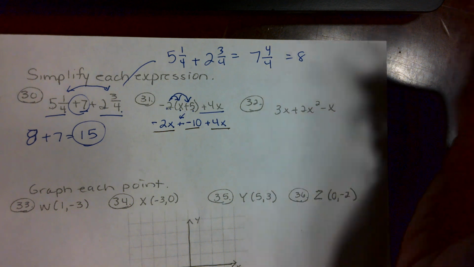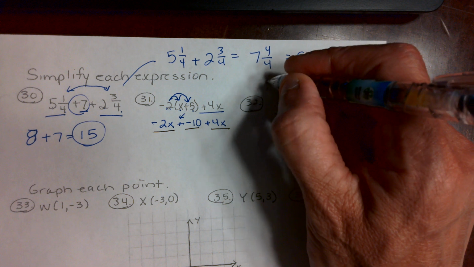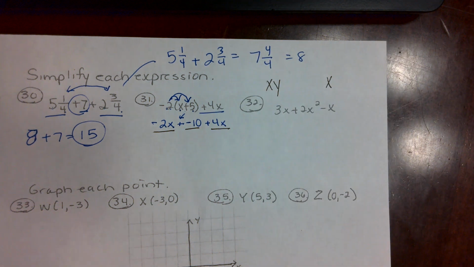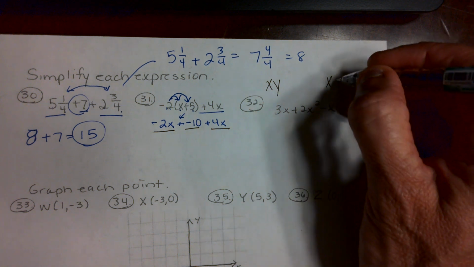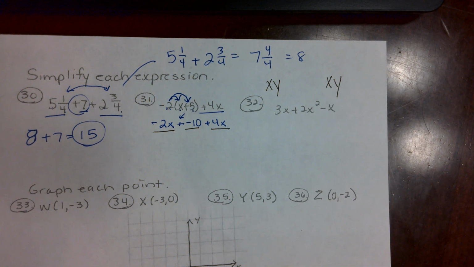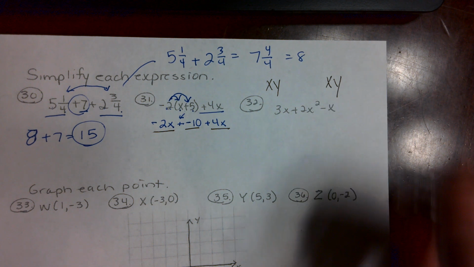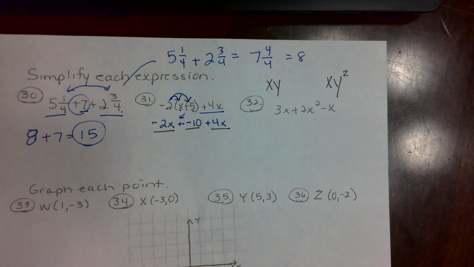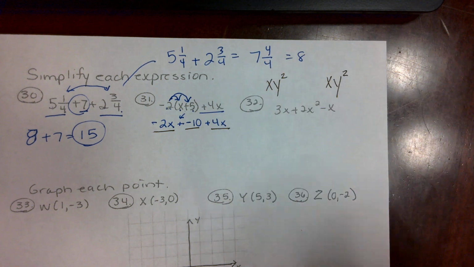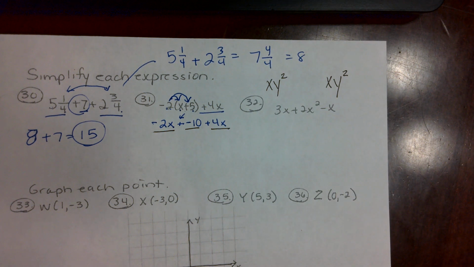And remember, like terms mean they have exactly the same. If I have an x, y, and an x, those are not like terms. If I add a y, now they're like terms. But if I put a little 2 here, now they're not like terms. Okay? Or if I add a 2 here, now they are. They have to have the exact same combination of letters, variables, and their powers.